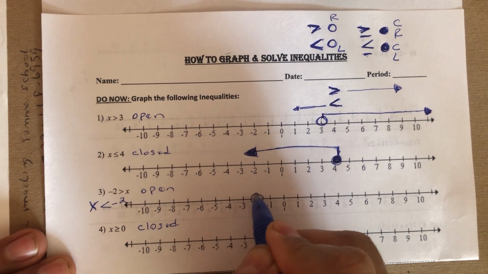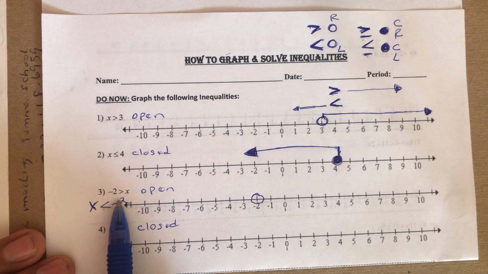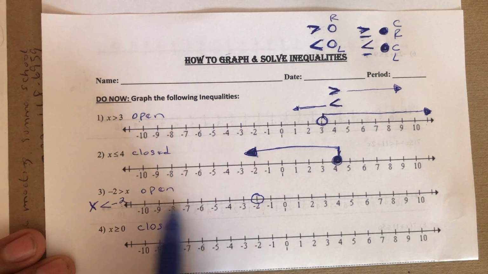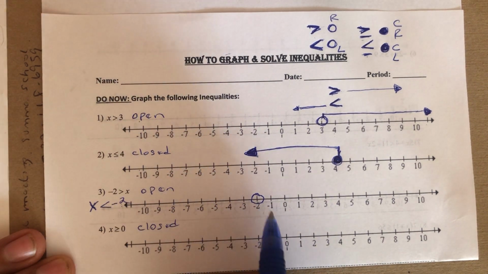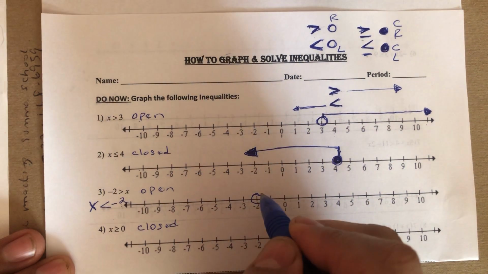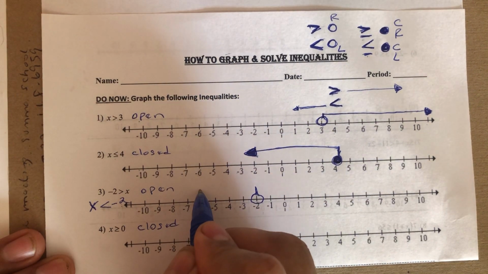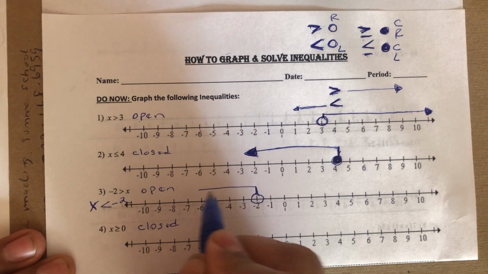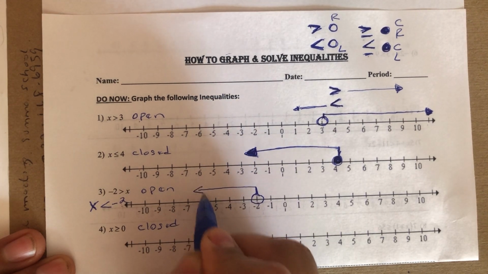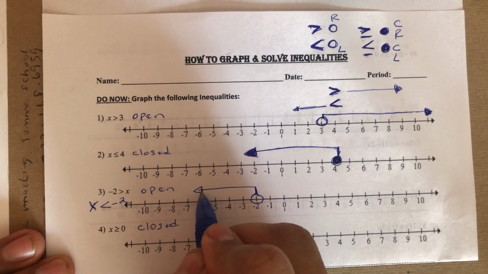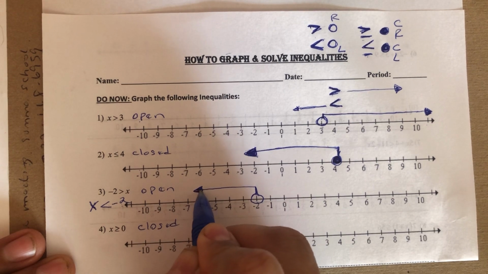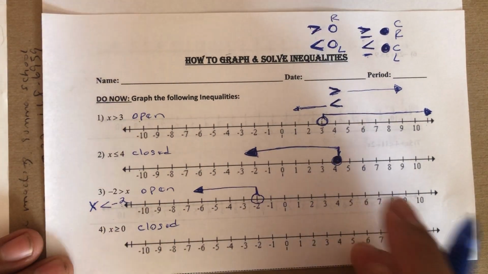And I know it's going to be an open circle because it doesn't have the equal sign, and it should be going to the left. If you do it like that, you will go to the right, which is wrong. So now try to graph it, okay? And remember, you don't have to do all that. You can just leave it like that, or you can just make it a little darker, right? And that should be perfect.